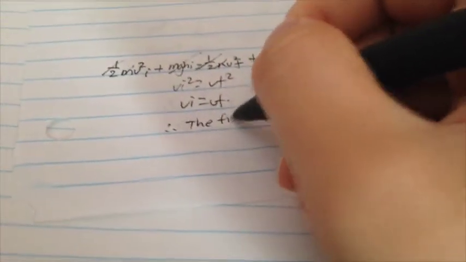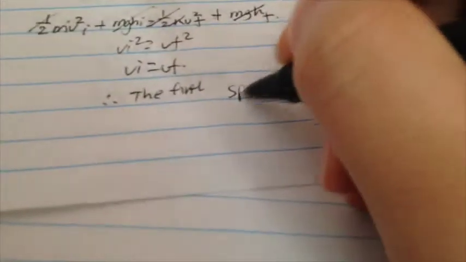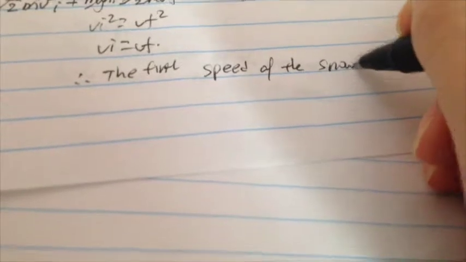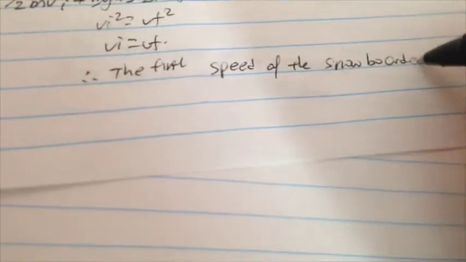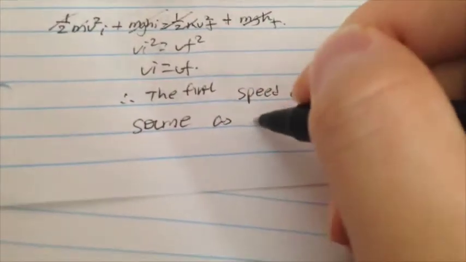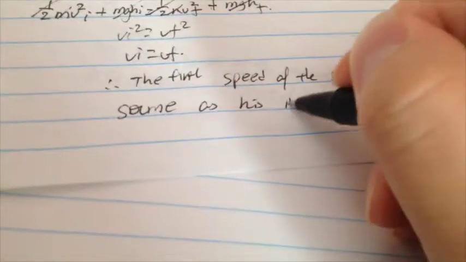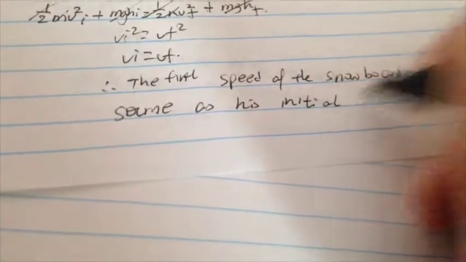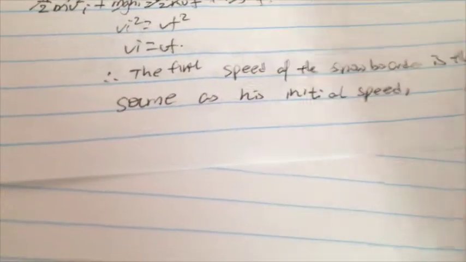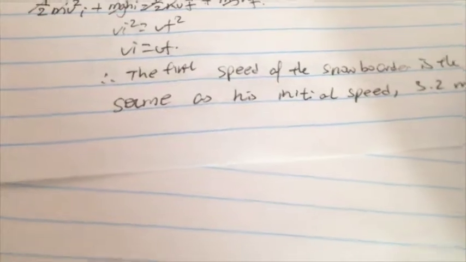Therefore, the final speed of the snowboarder is the same as his initial speed, 3.2 meters per second.